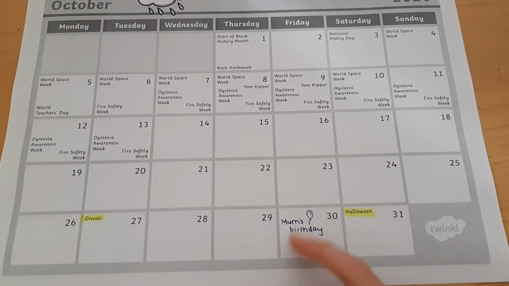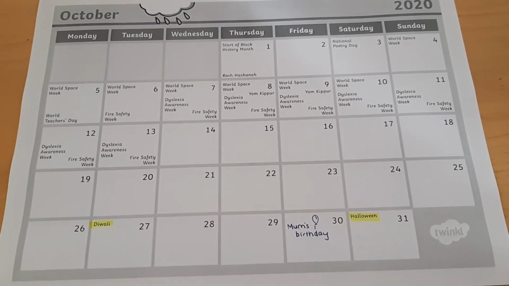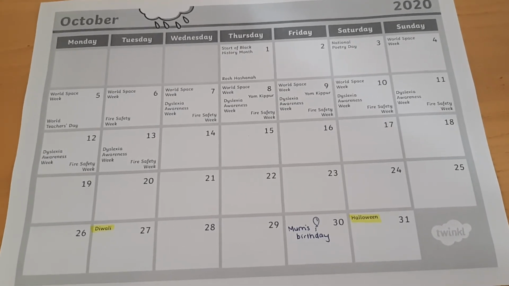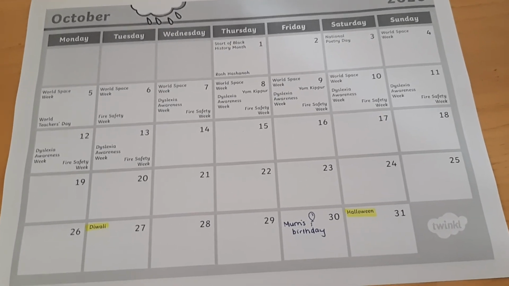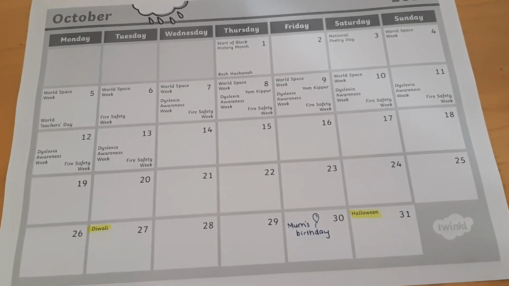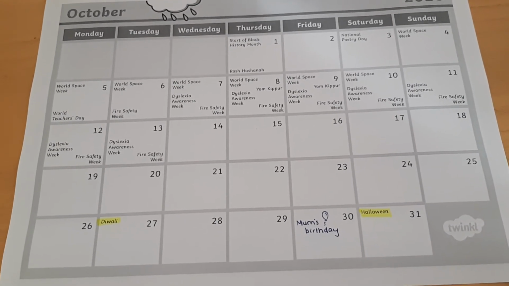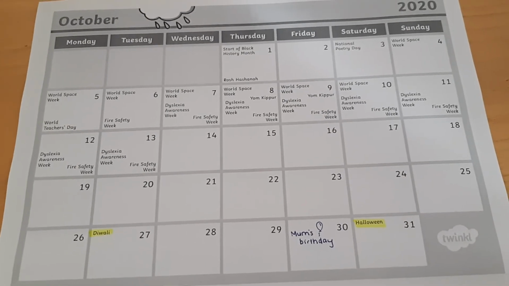And then I added in my own event to remind me that it's my mum's birthday on the 30th of October. If you have a calendar at home, you might like to pop some special birthdays or events in your calendar. Mrs. Dark and I both have our own calendars, and that's where we write all of your birthdays in so we don't forget them.